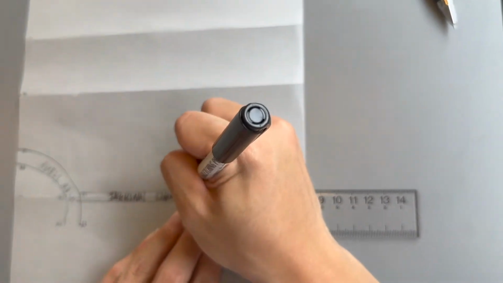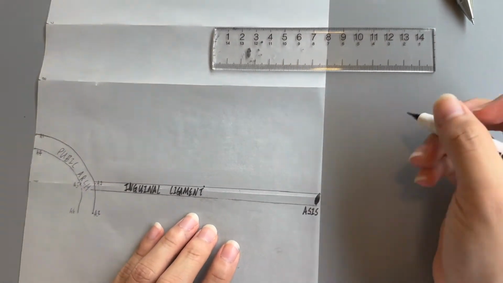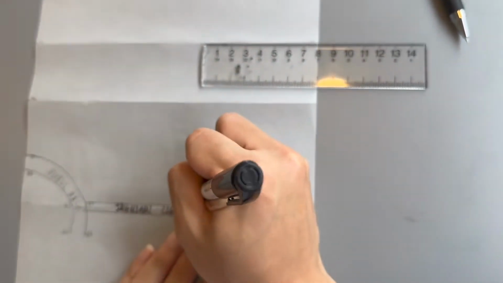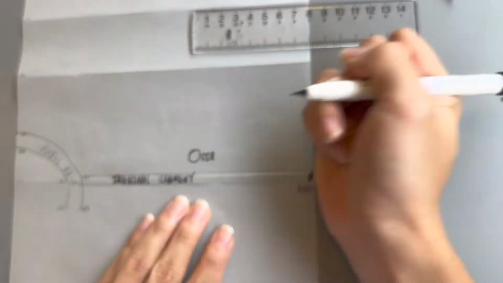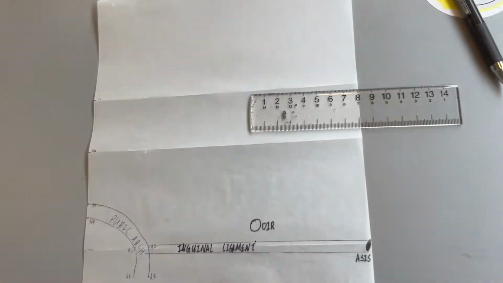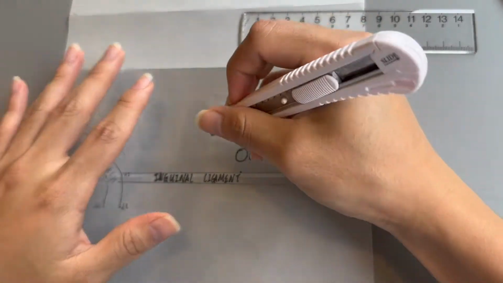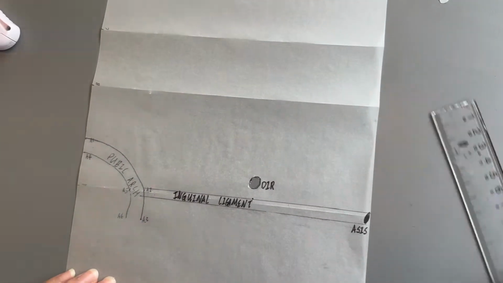Afterwards, mark the midpoint of the inguinal ligament, approximately 8 centimeters from the ASIS, and 1 cm above this point, draw a small circle about 1.5 centimeters in diameter. Label this the DIR, or deep inguinal ring. Using a penknife, carefully excise the circle.